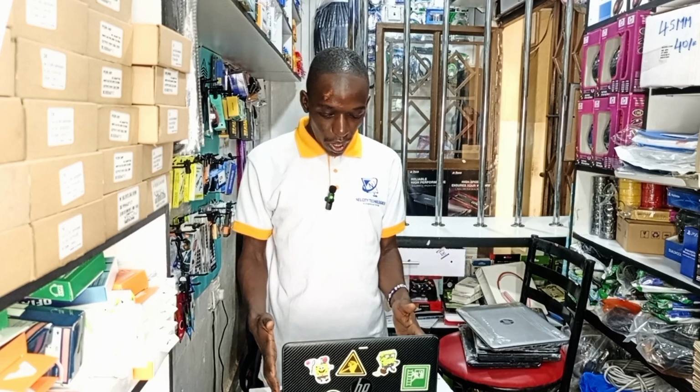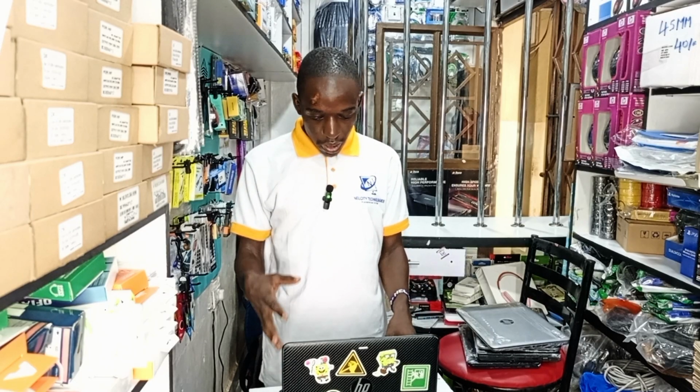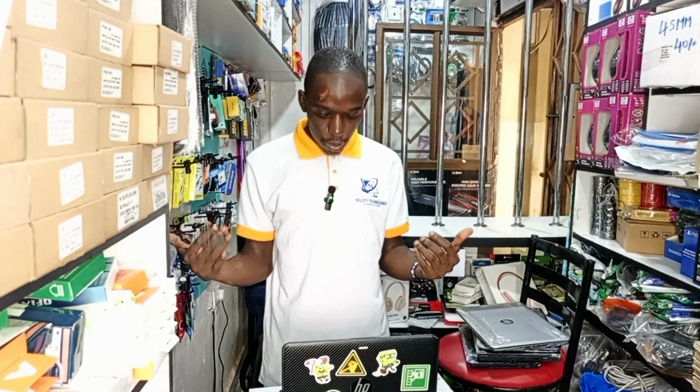Is the battery life okay? If it's okay, you can go for it. And even for new laptops, battery life is also another factor, because you'll be able to use the laptop even when there's a blackout, because the laptop can store power for some time for you to be able to make your work easy during the blackout time.